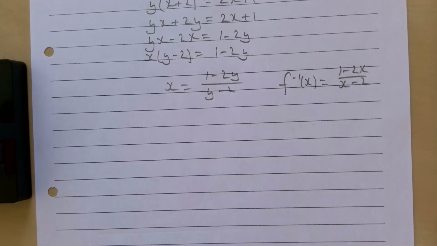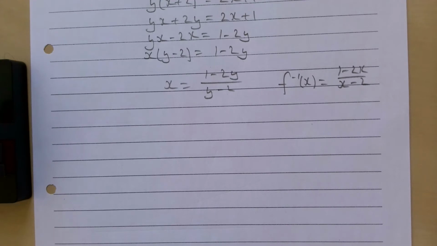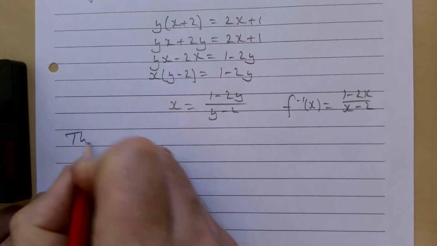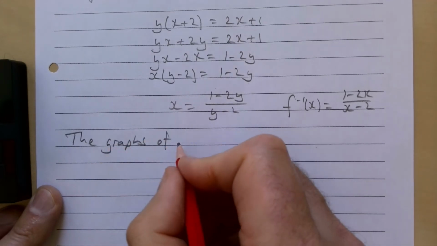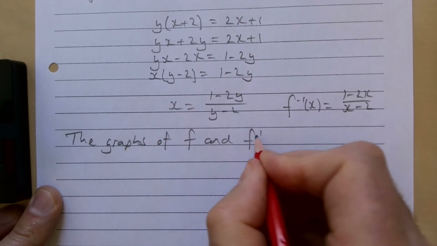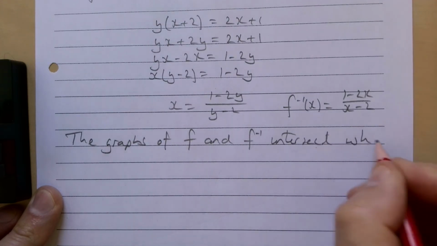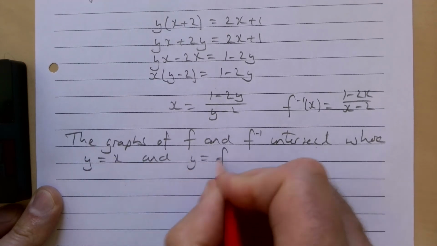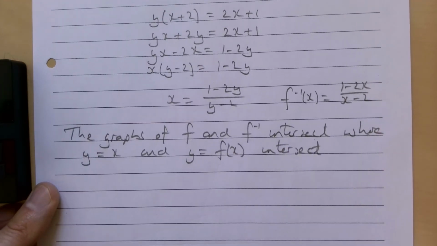The graphs of f and f to the minus 1 intersect at the point of the graph where y equals x and y equals f of x intersect. So to find the coordinates of these points, let's write a wee bit about that. They intersect where y equals x and y equals f of x intersect.